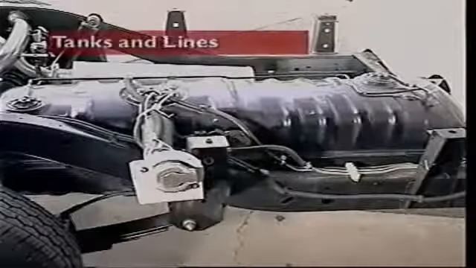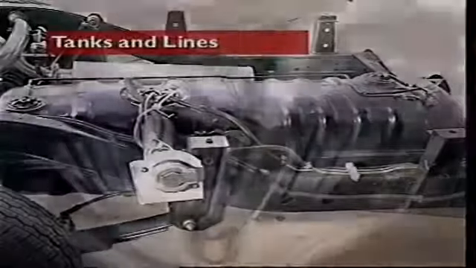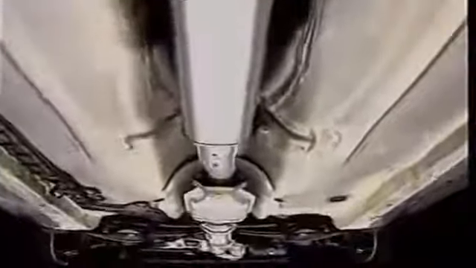This section examines tanks and lines. Where the tank is mounted depends on where the engine is and on space and styling. Safety demands that it is positioned well away from heated components and outside the passenger compartment.